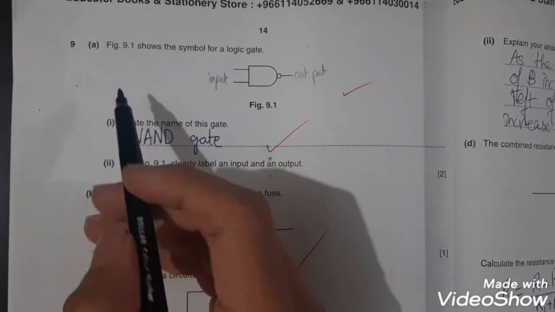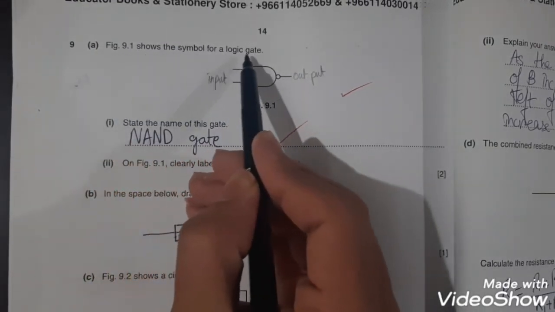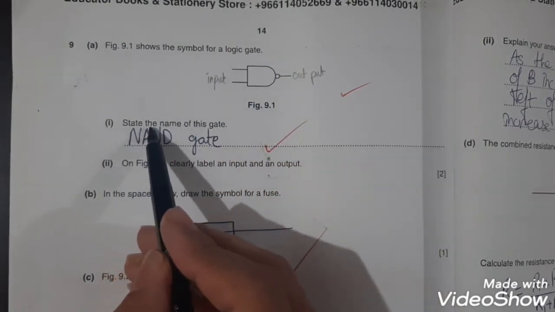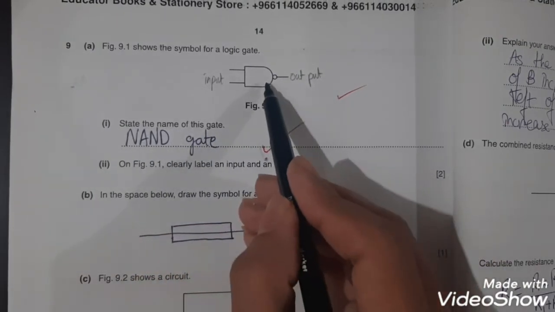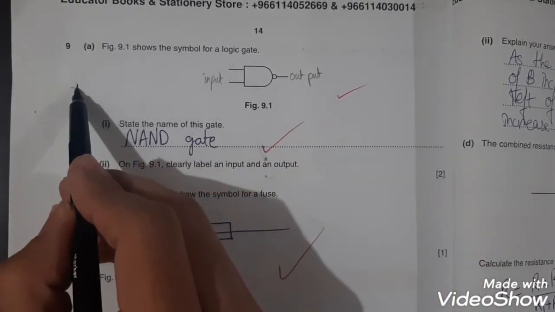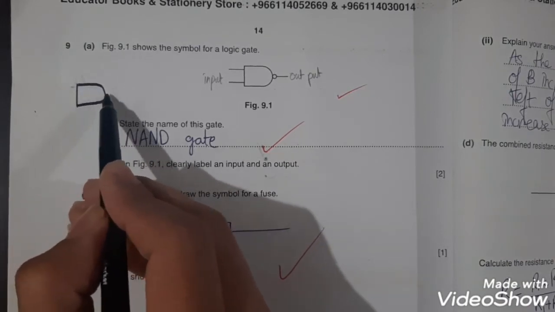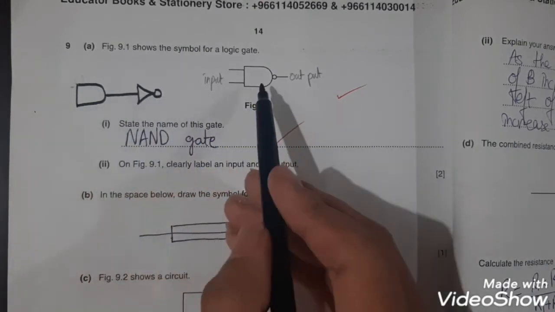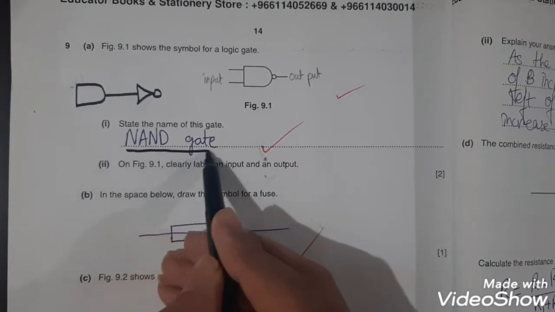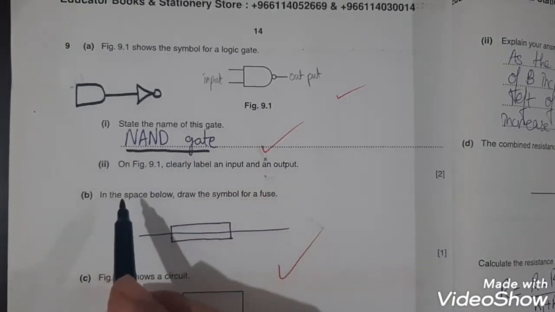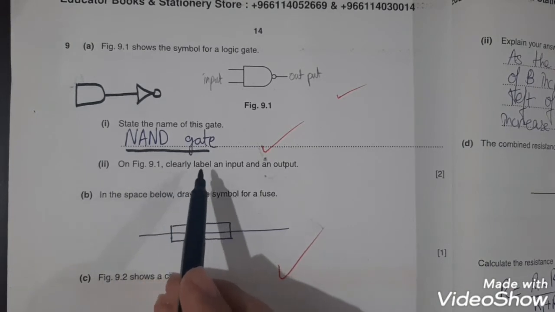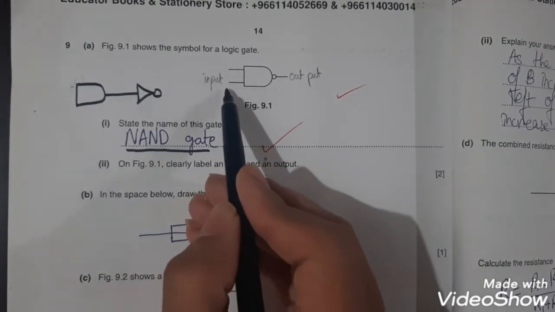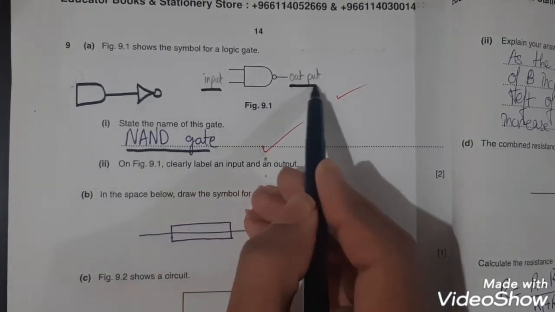Question 9a states figure 9.1 shows the symbol for a logic gate. So this is one of the logic gates, and part 1 states state the name of this gate. So this gate is a combination of an AND gate and a NOT gate. When these both are combined, this will be a NAND gate. So the name of this gate will be NAND gate. Then part 2 states clearly label on figure 9.1 an input and an output. So on the left side it will be input and on the right side it will be an output.